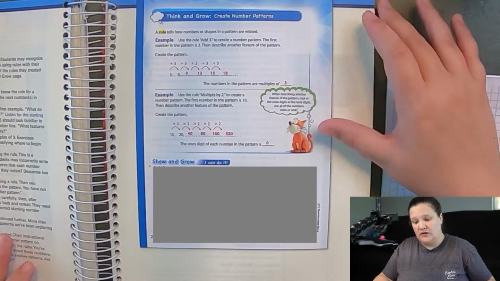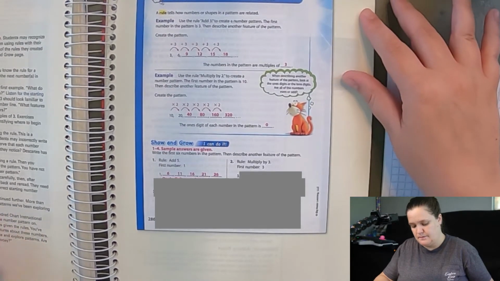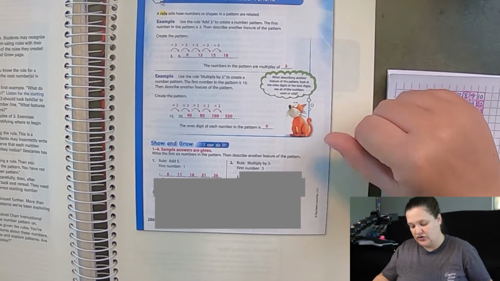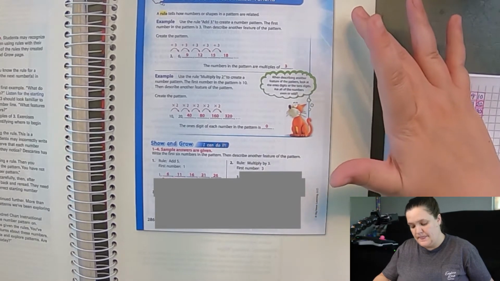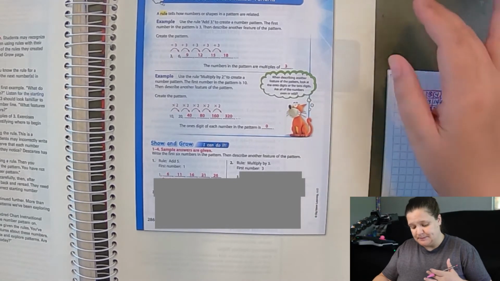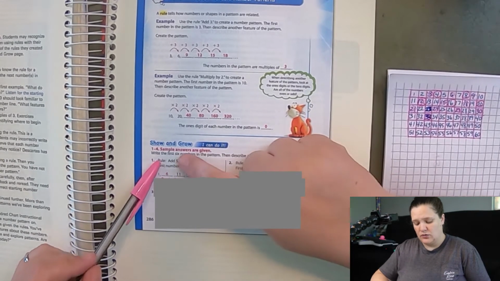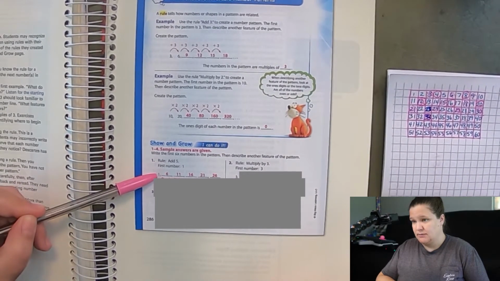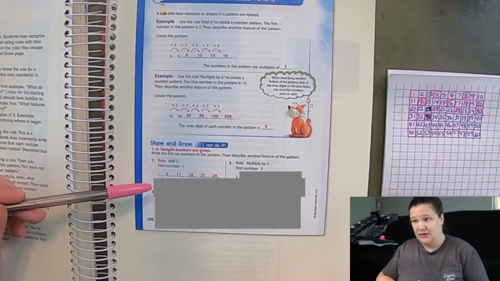In these problems, you're going to use the rule that they give you, and you're going to find the next numbers. So the rule for number 1 is add 5. And they give you the first number is 1. So you would do 1 plus 5.